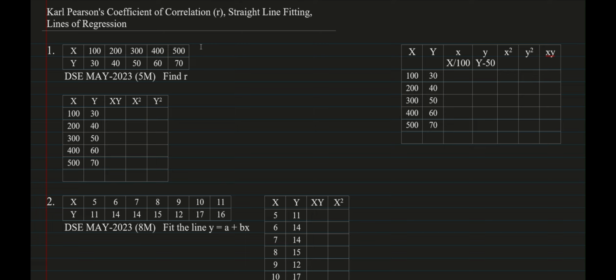The first question: a bivariate dataset is given for which Karl Pearson's coefficient of correlation, that is small r, needs to be calculated.